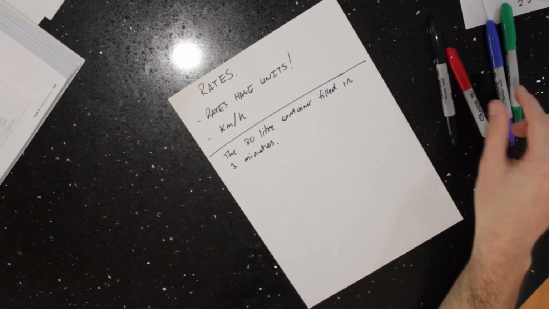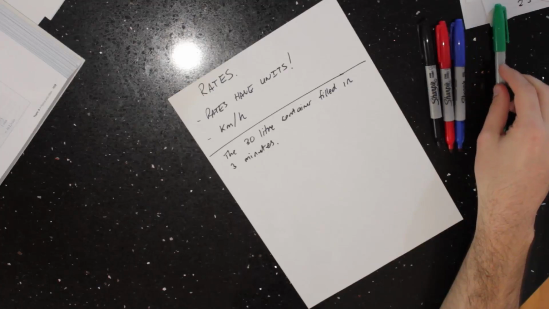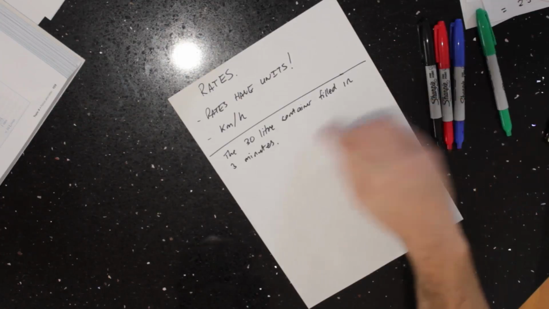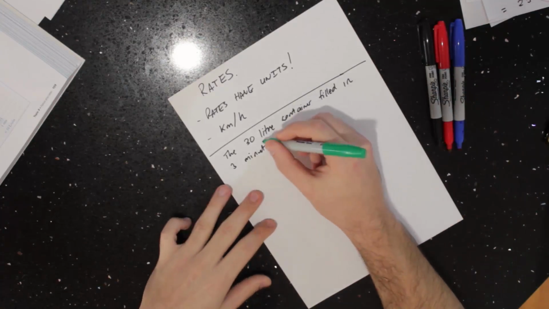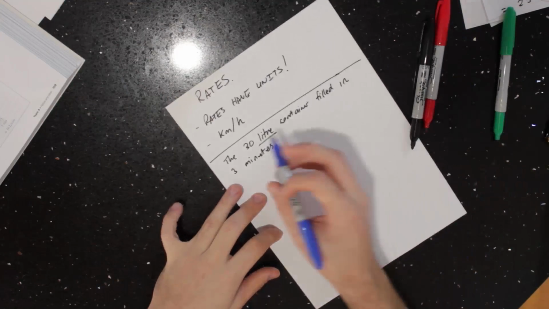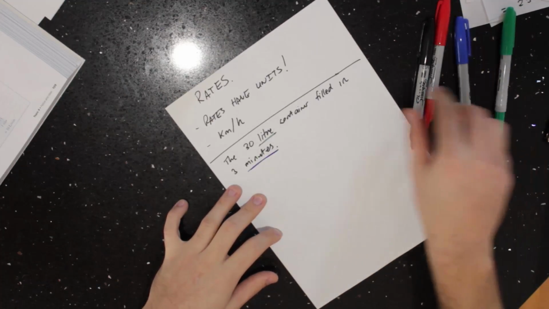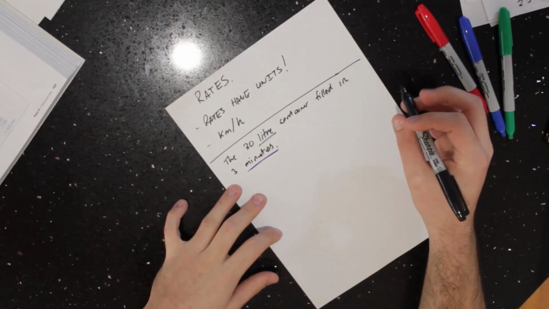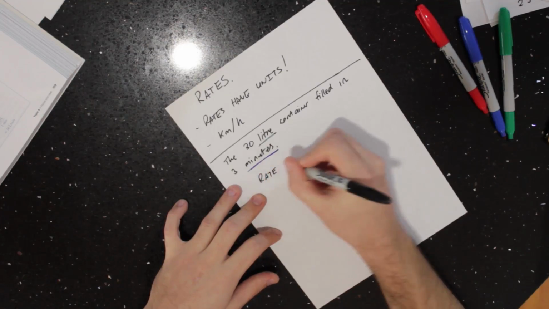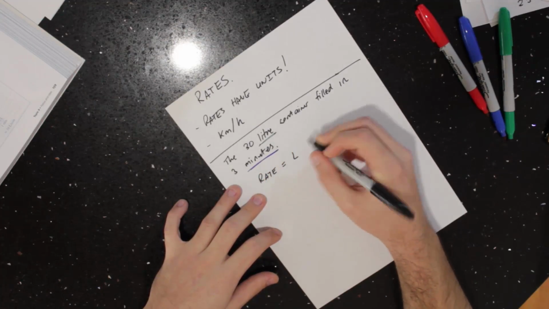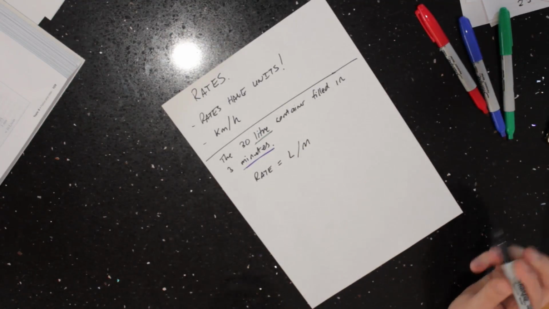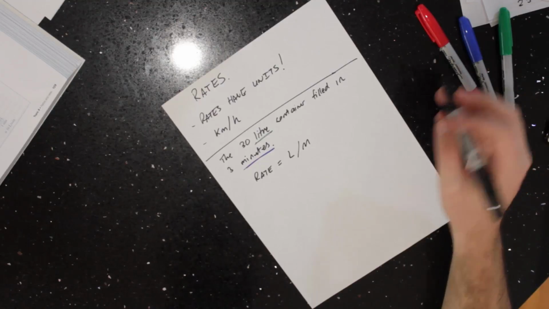So remember, rates have units, so we need to pick suitable units. All right, so let's see, does this actually give us any clues? Well, it kind of does. We have a 30 litre container here and it fills in 3 minutes. So our rate is probably going to be in litres per minute. Okay, so what's that actually going to look like?